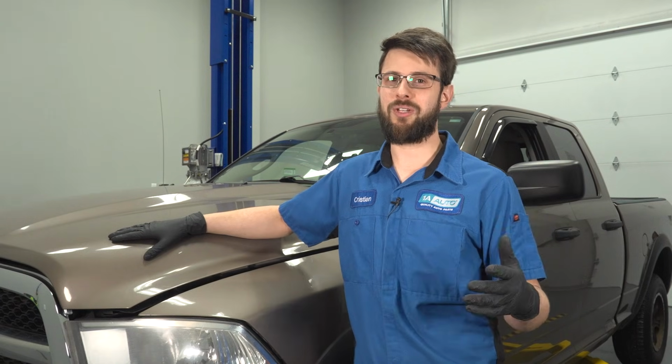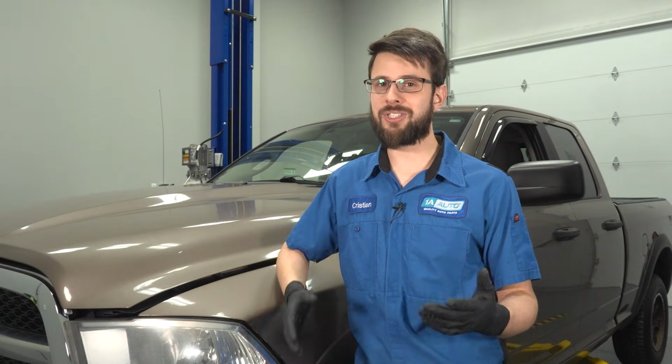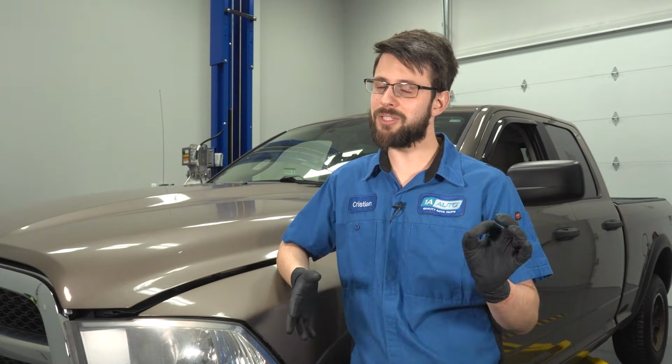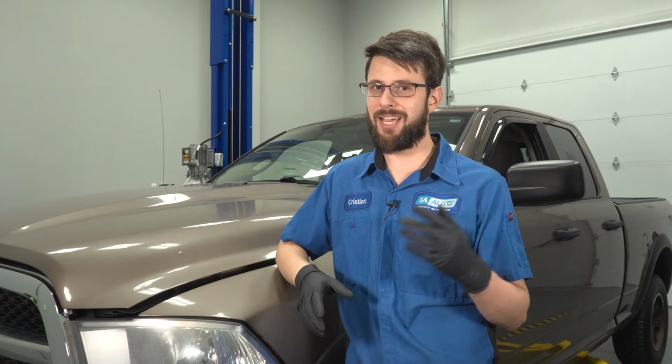Right here is a third generation Ram 1500, and in this video we're covering the top 5 problems we've found with this truck. One of them actually causes a no start condition, but you can fix it in under a minute, and you actually may have fixed it by accident before, so stay tuned.